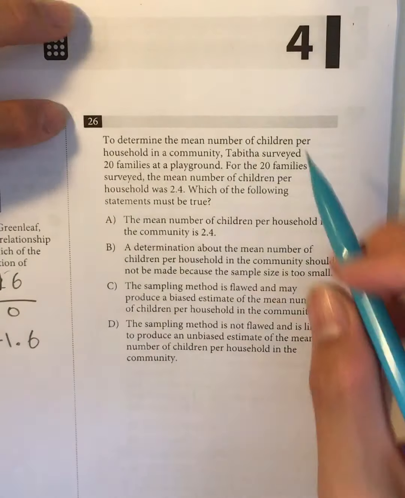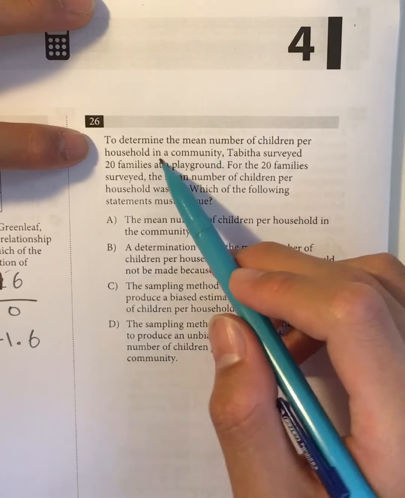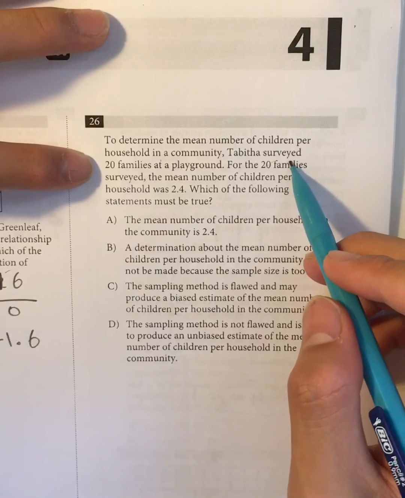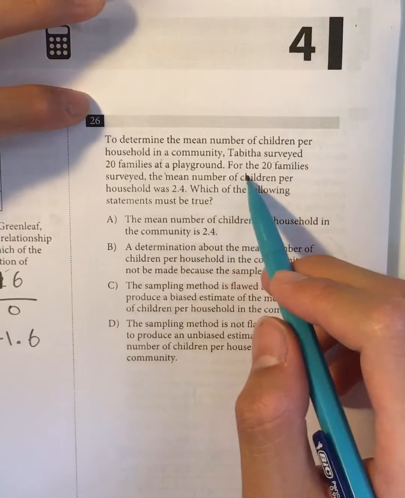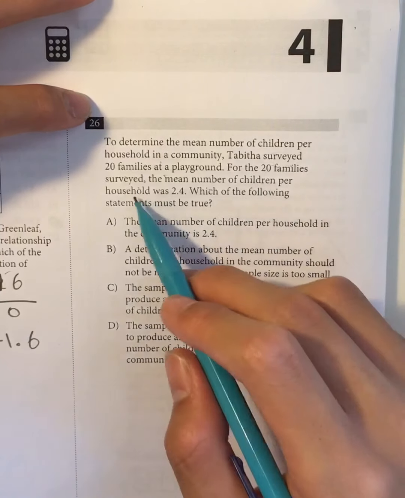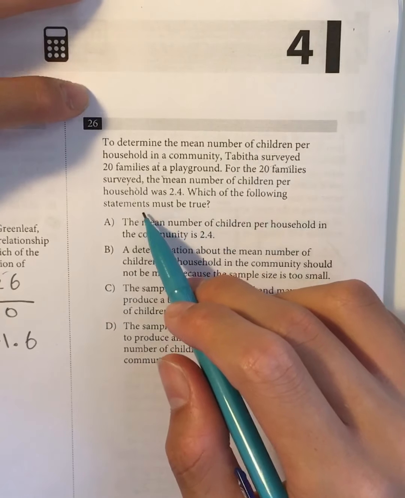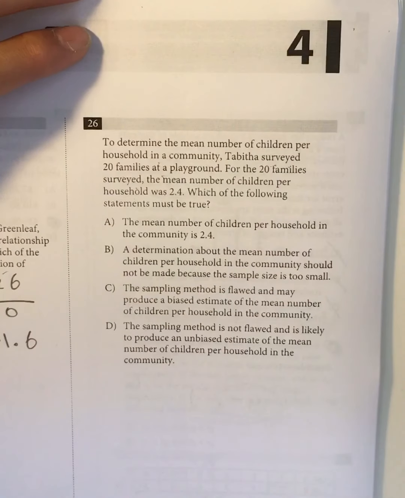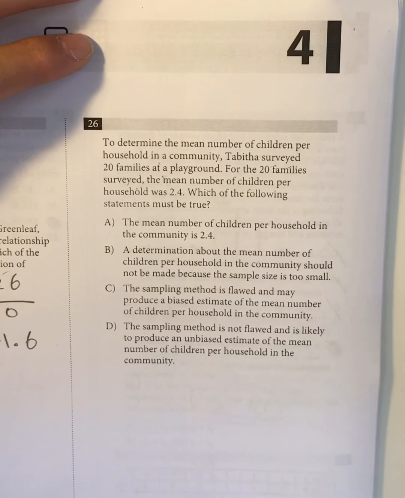All right, moving on. 26. To determine the mean number of children per household in a community, Tapita surveyed 20 families at a playground. For the 20 families surveyed, the mean number of students per household was 2.4. Which of the following statements must be true? All right, the mean number of students per household in the community is 2.4.